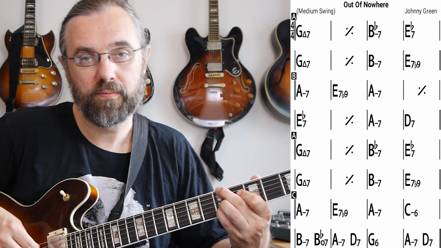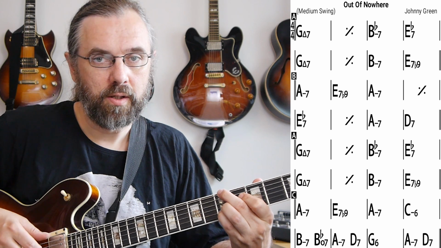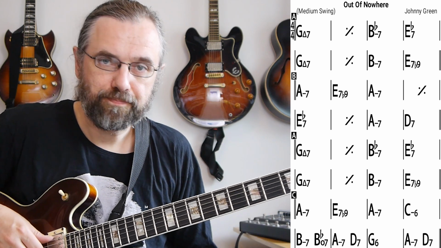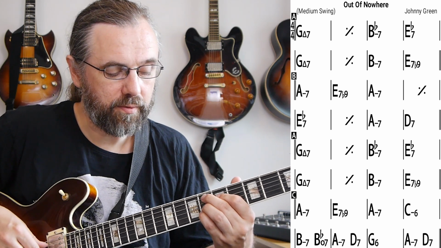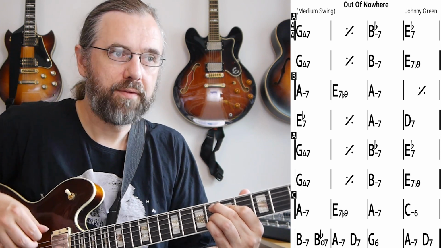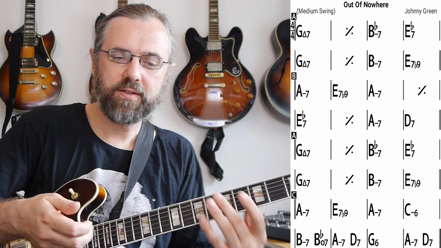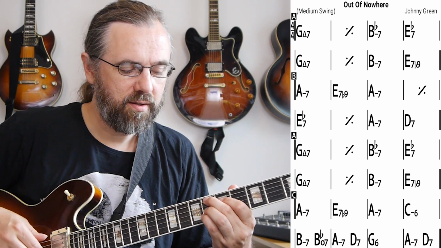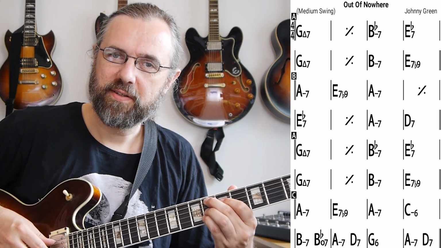and then 2 bars of A minor. And then for the first half, you get 2 bars of E flat 7. I think for this song, you can also kind of tell, this song Out of Nowhere is really about that E flat 7.